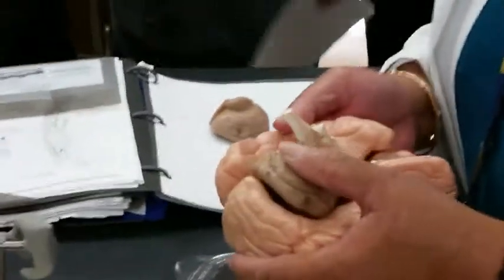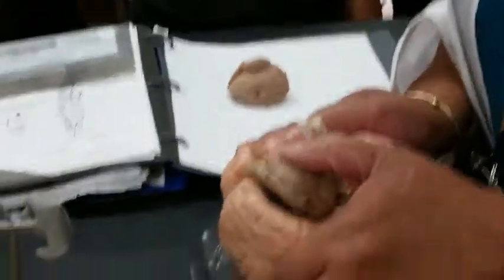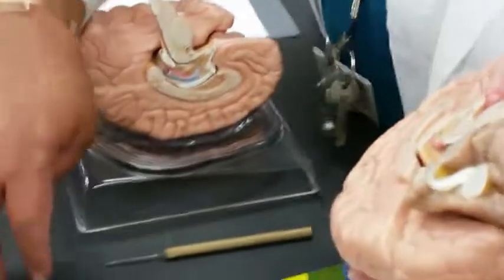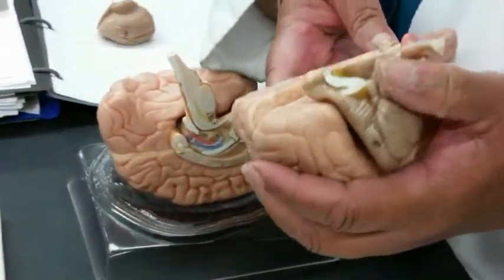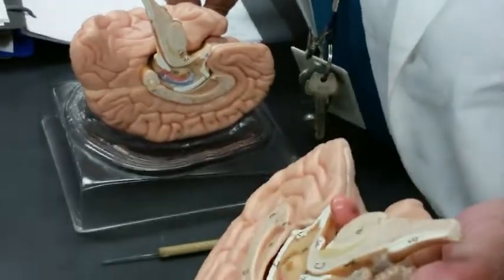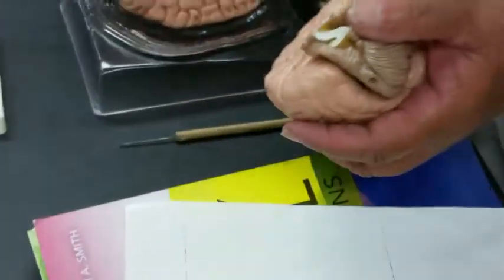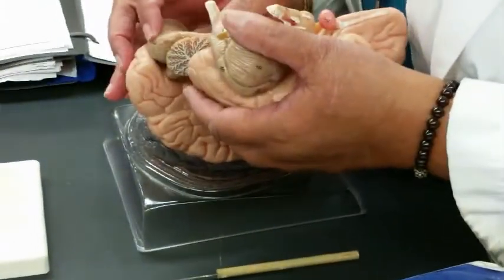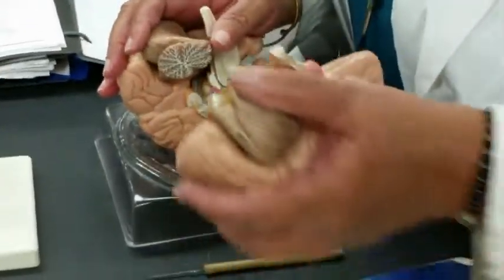Now, certain things are testable. If I line up a piece of paper and say, name the structure, it would be the cerebral hemisphere. This is the left cerebral hemisphere. This is the right. I'm not going to hold you responsible for right or left, provided you say what? Cerebral hemisphere.